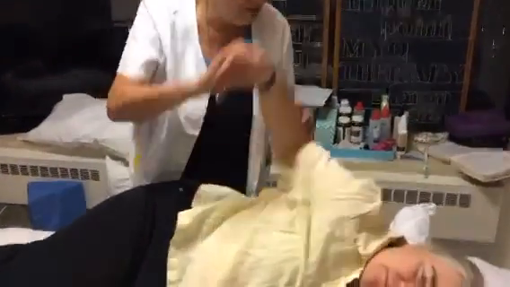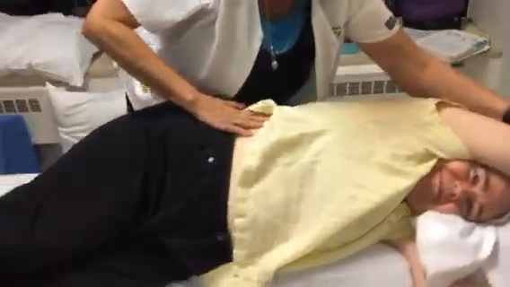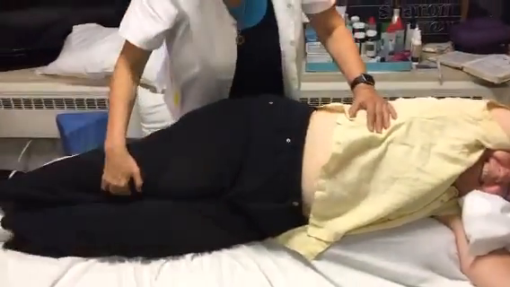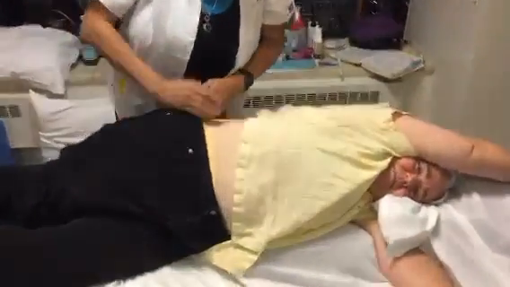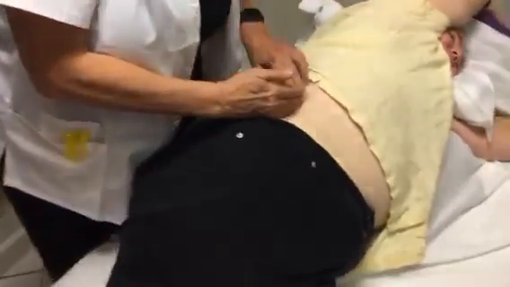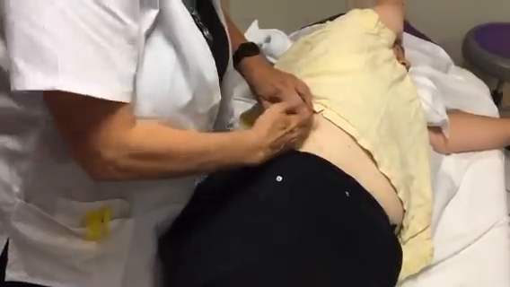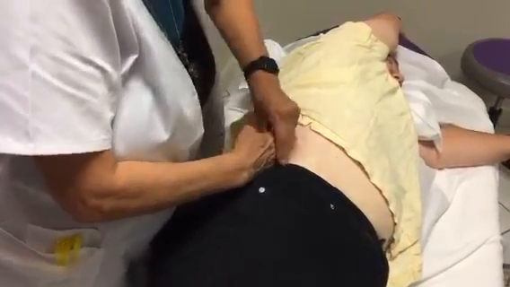So here, let's go ahead and look at our QL. We're going to stretch our QL. We're going to push our rib cage up and pull our hip down. And so here's our QL. It's right here. It attaches onto the ribs and onto the ilium, and it's this shape like this.